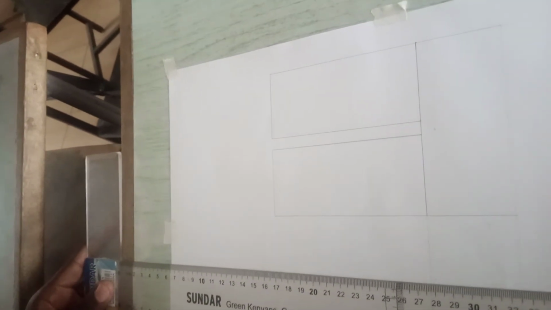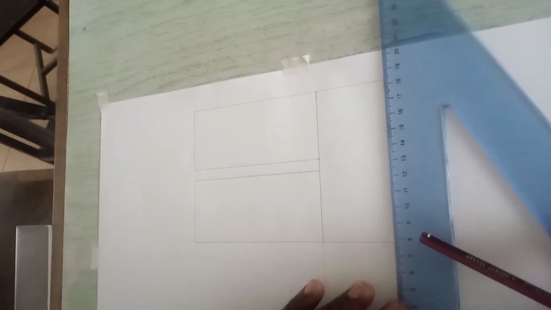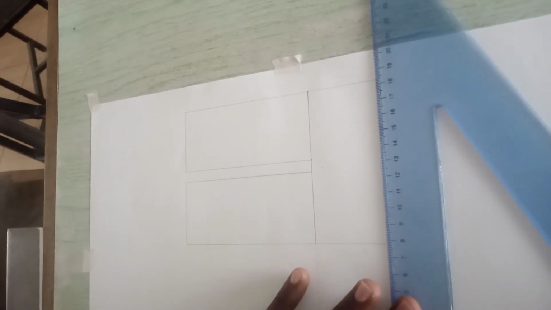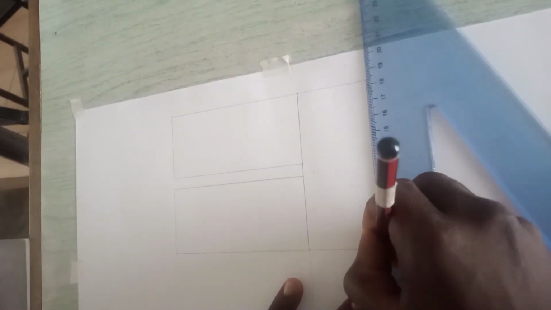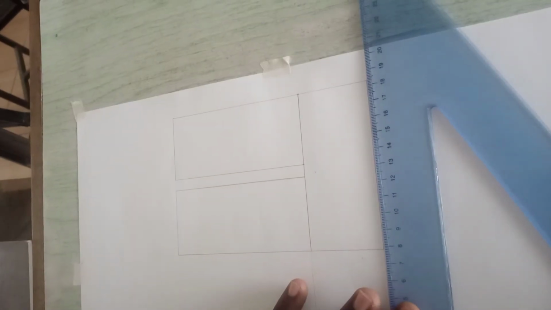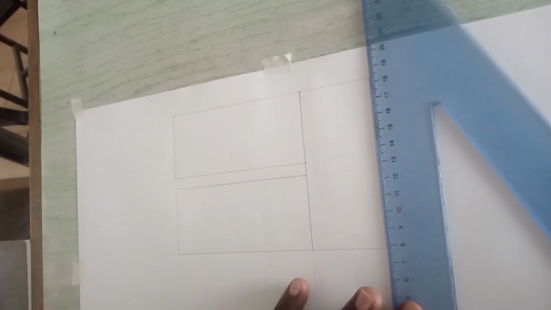I'm done with that. So the next thing I can do basically is now marking the threads. I'll start by marking the threads. You've been told that each thread is 300 millimeters. So I'll take 300 divided by 25, that is 12 millimeters.